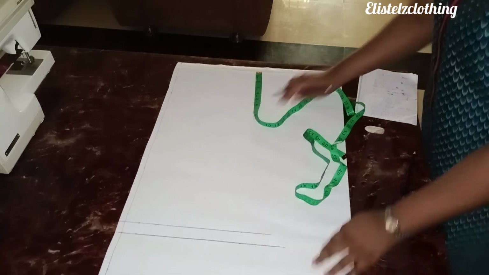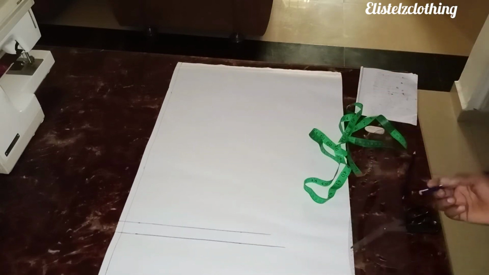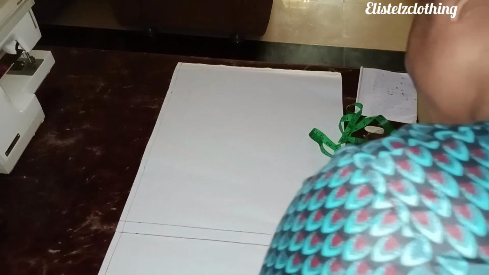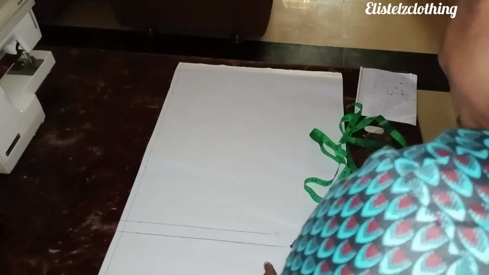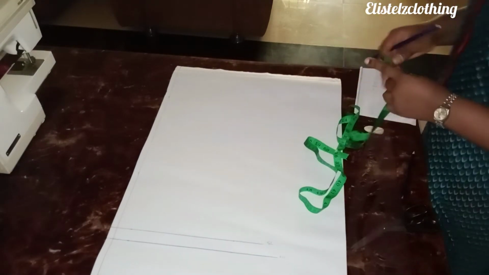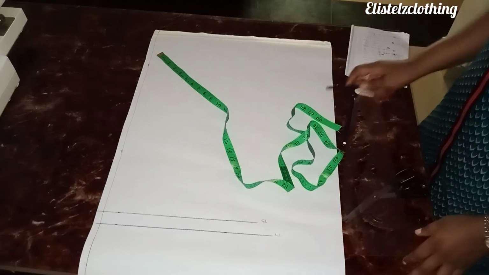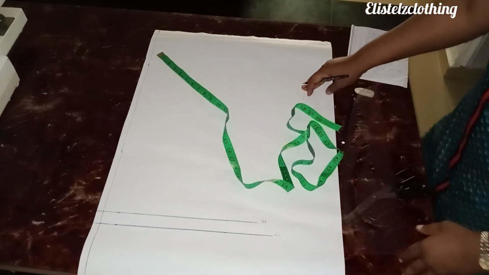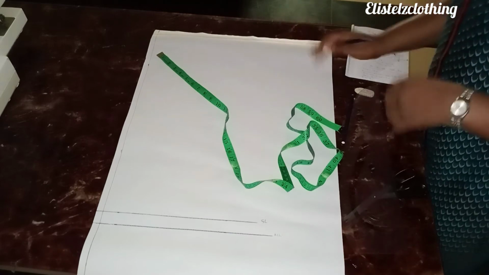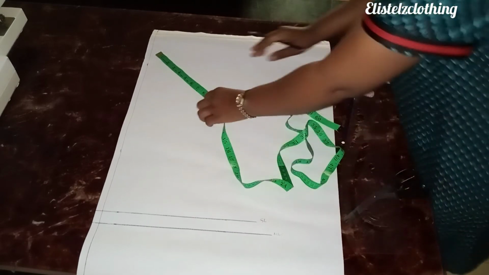Okay, so that's the sleeve length. Let's label the sleeve length and the allowance. Now her cap height. To get your cap height, you're going to do your bust round divided by 12 plus 1. Her bust round is 42. 42 divided by 12 will give you 3.5, plus 1, that's 4.5.